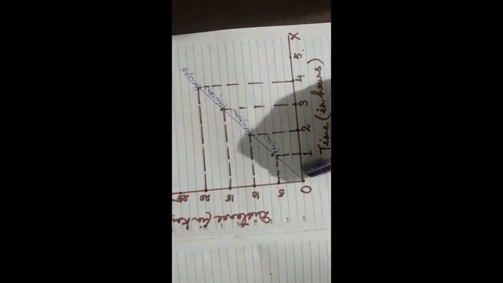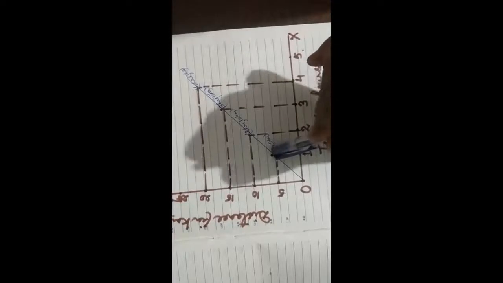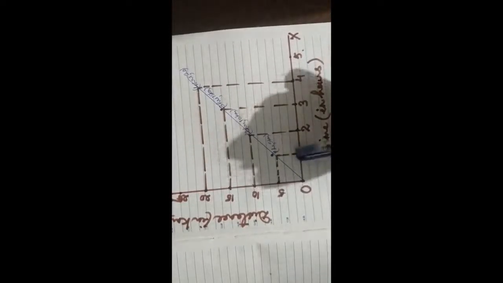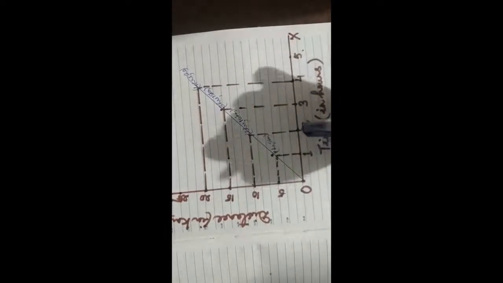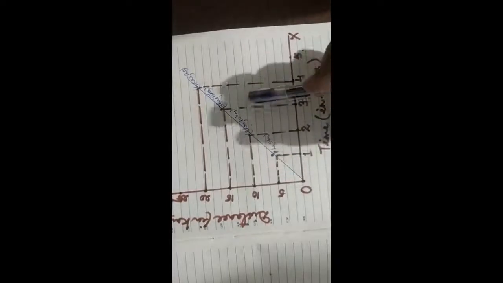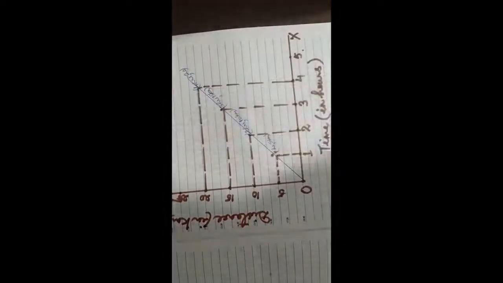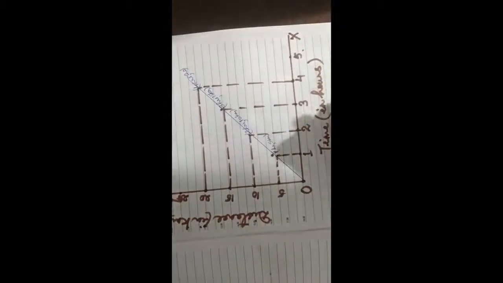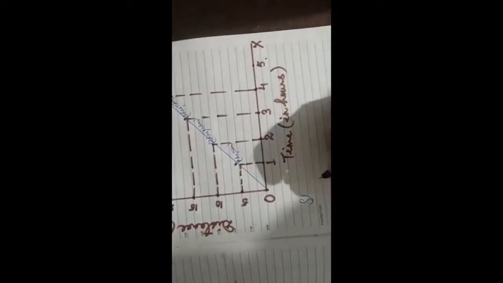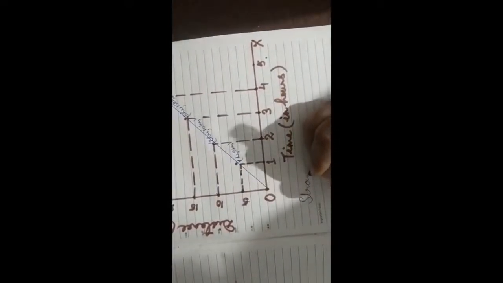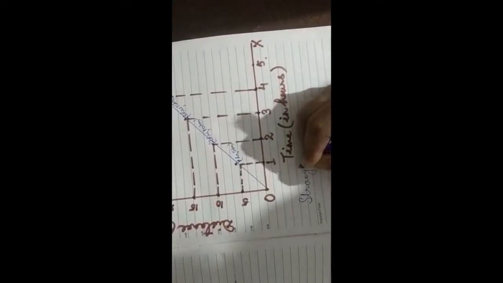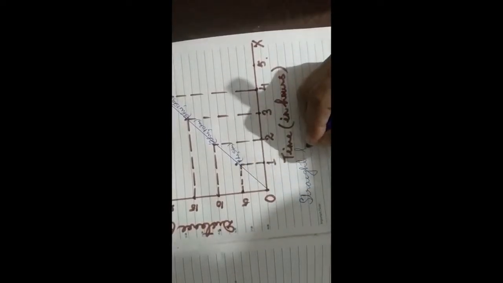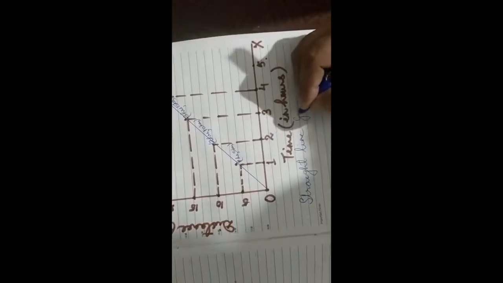That is, at equal intervals of time, it is covering equal distance. So the speed is constant here, which is represented by a straight line. It is also known as the straight line graph.